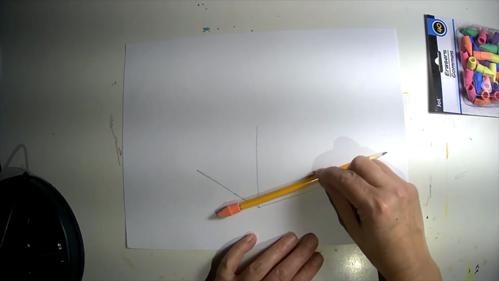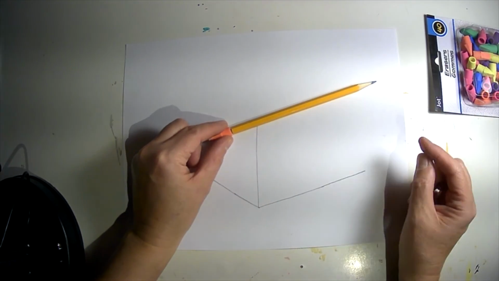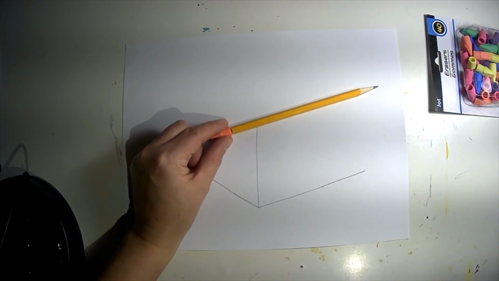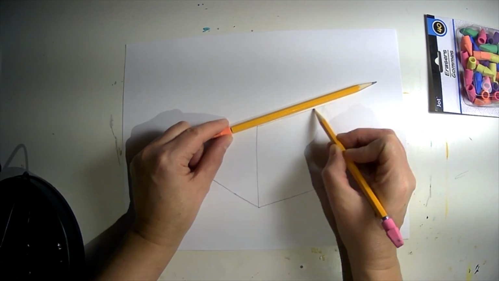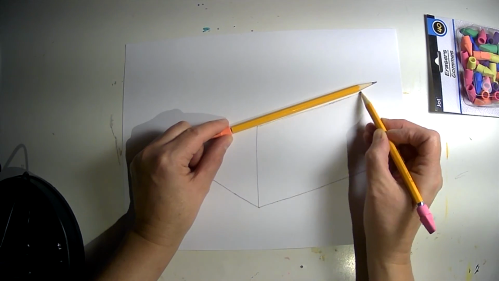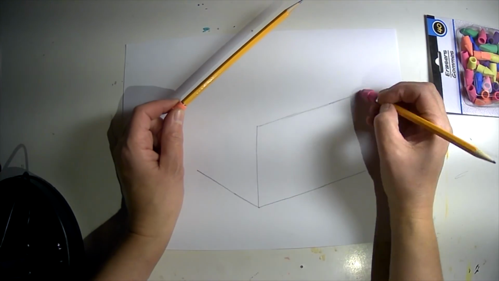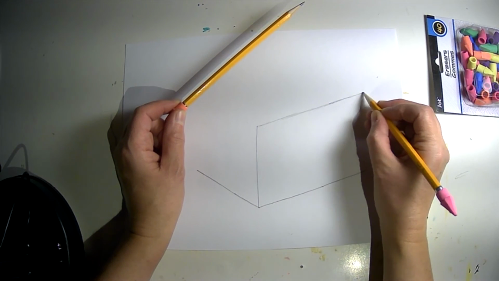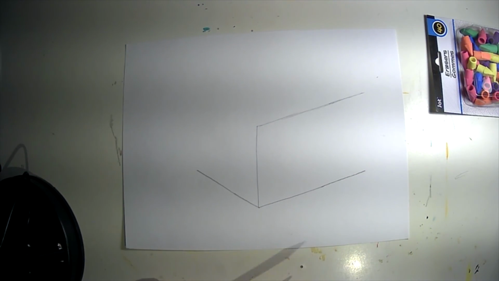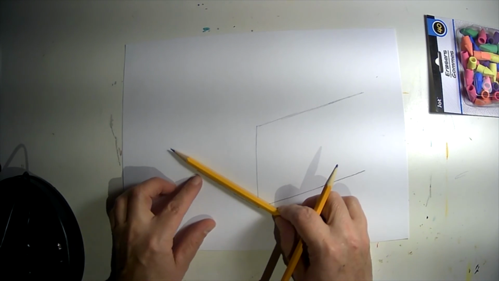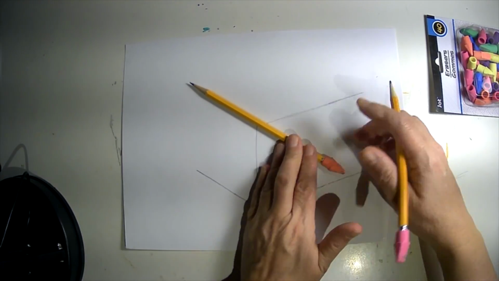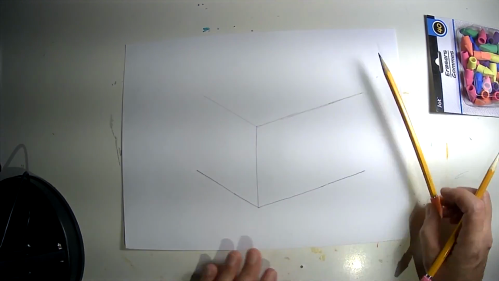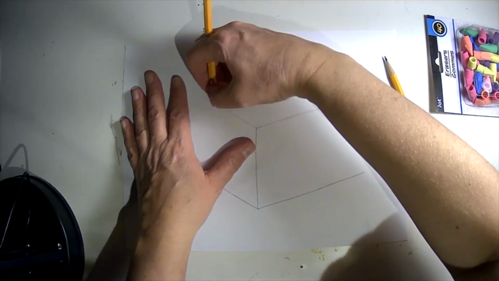Step 3 is draw the top edges. Next, you're going to draw the lines for the upper edge of your cube that are closest to you. So these should form a slight V shape. It's important that these lines are parallel to the corresponding lines on the bottom of the cube. You can see I'm using my pencil to make sure they're parallel. The top and the bottom lines to the left of the corner must be parallel to each other, as well as the top and bottom lines to the right of your corner being parallel to one another.